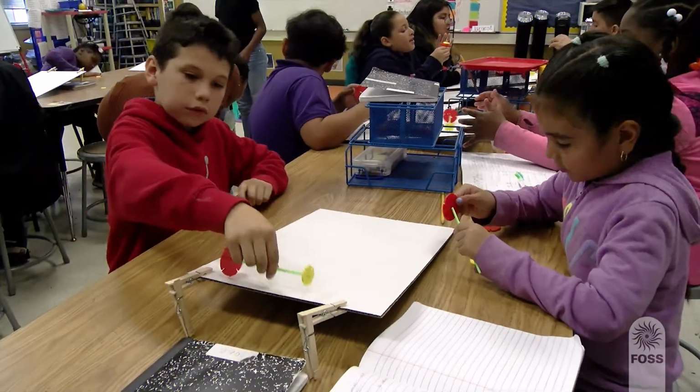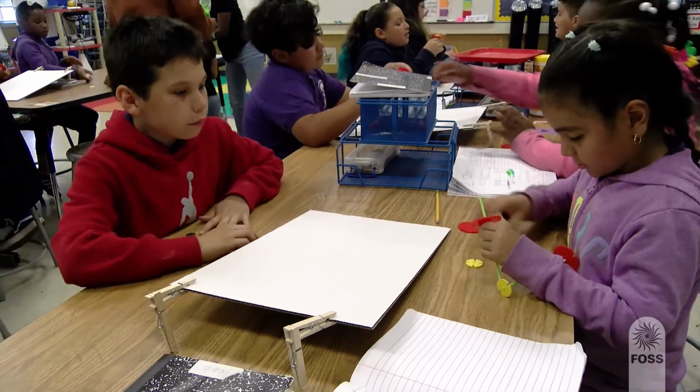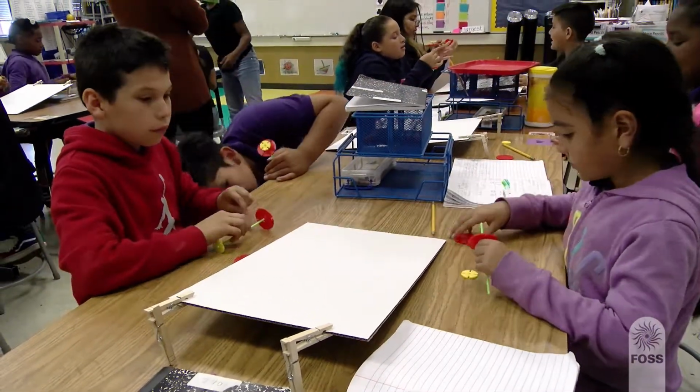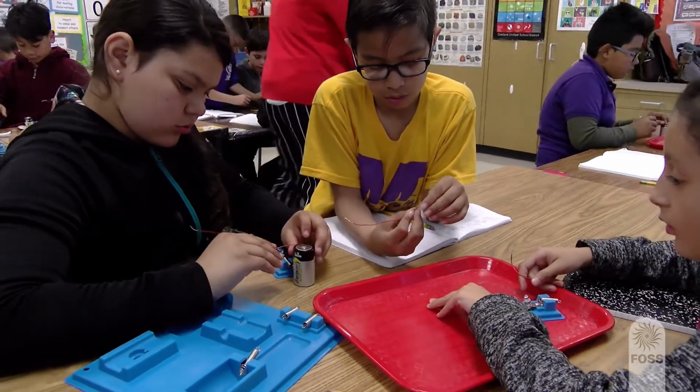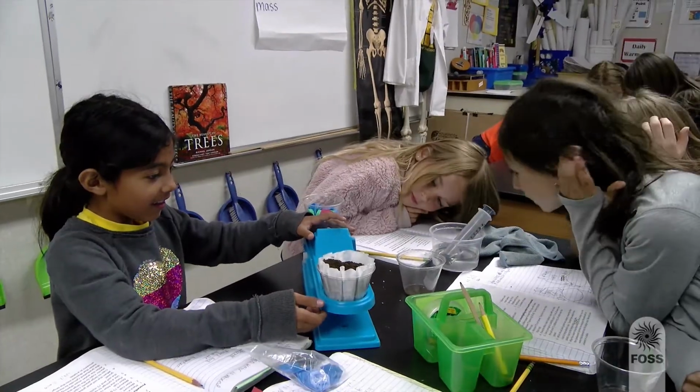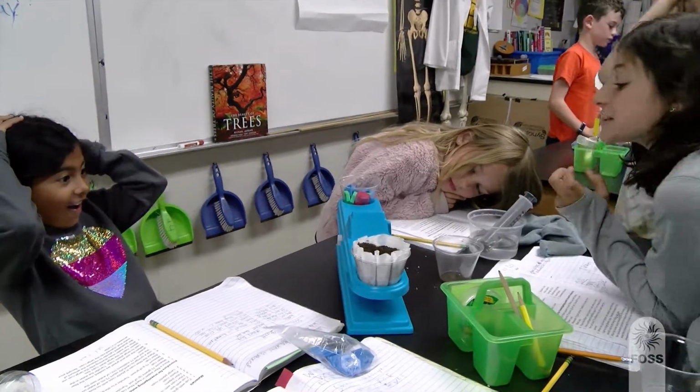FOSS Active Investigation is more than hands-on science. It is how science becomes accessible for all students. Students use science and engineering practices and cross-cutting concepts to construct explanations about real-world phenomena.